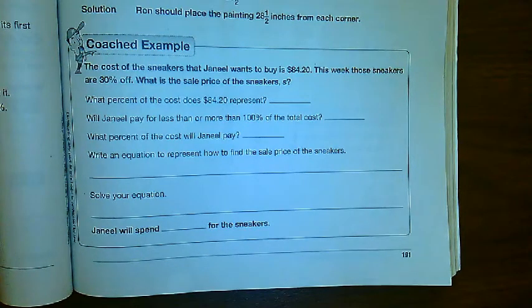So the cost of the sneakers that Janelle wants to buy is $84.20. This week, they are 30% off. Woohoo! And we want to know what is the sale price. And they gave us the variable. So make sure that you pay attention. If they ask you for a variable, you have to use that variable.